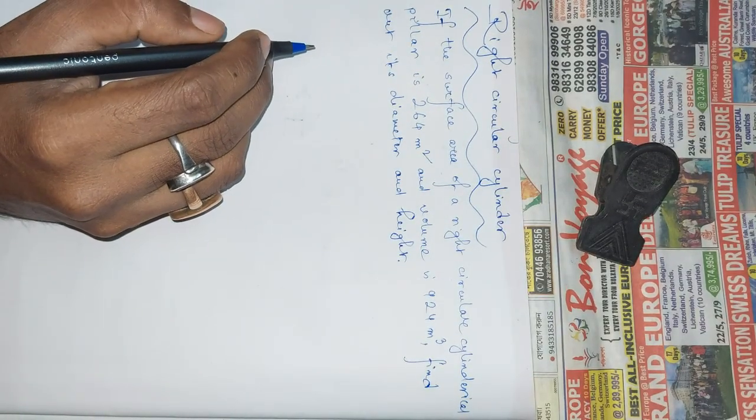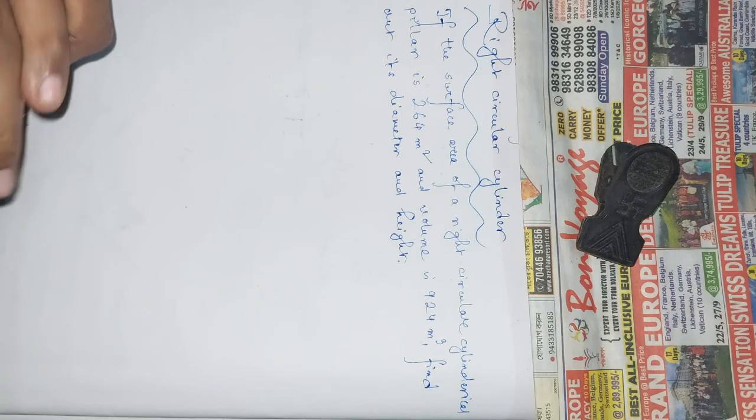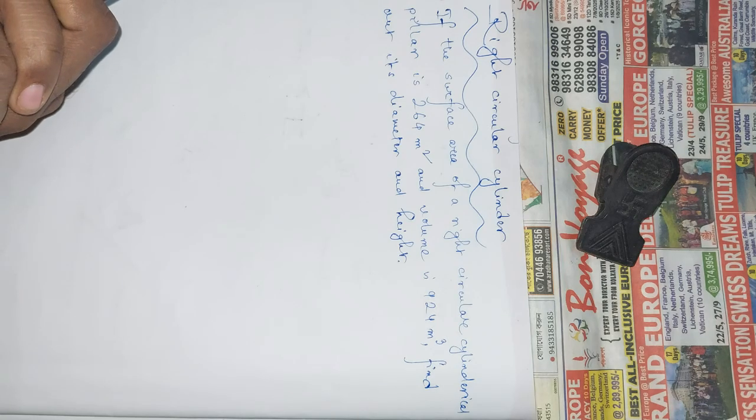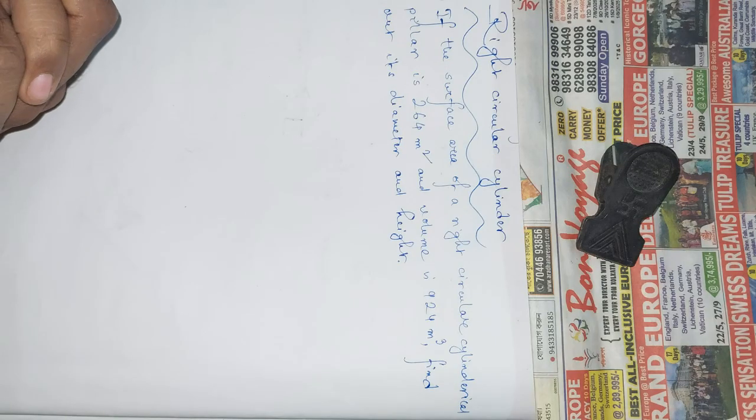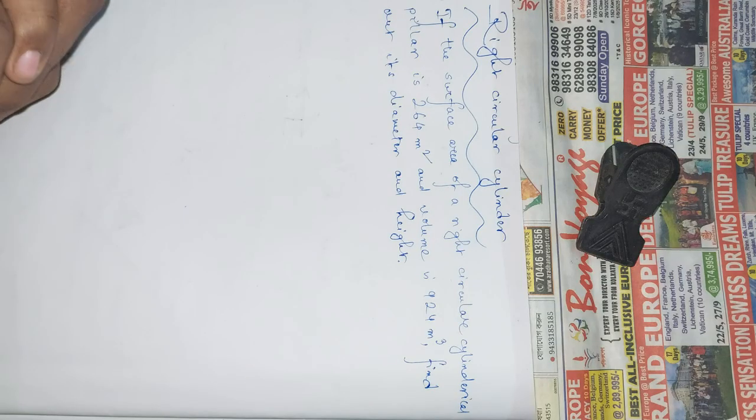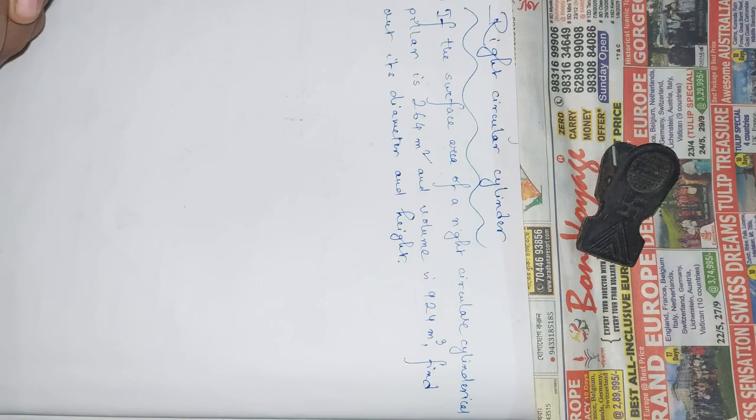Total surface area. We should not consider total surface area in this case because we are talking about a cylindrical pillar. So for a pillar, we only consider the curved surface area, because the base is attached to the ground and the top is attached to the ceiling. So only curved surface area should be considered.